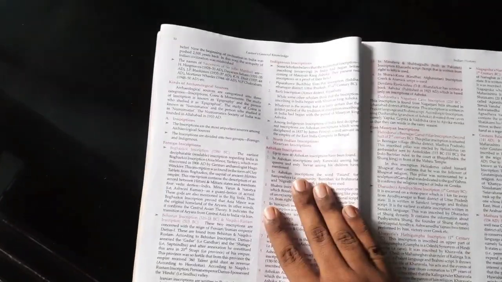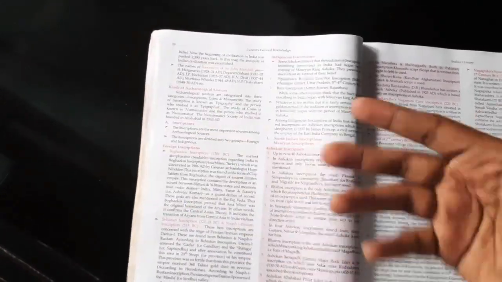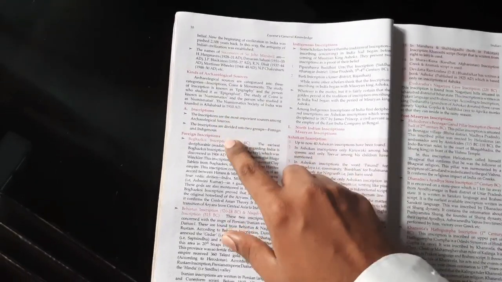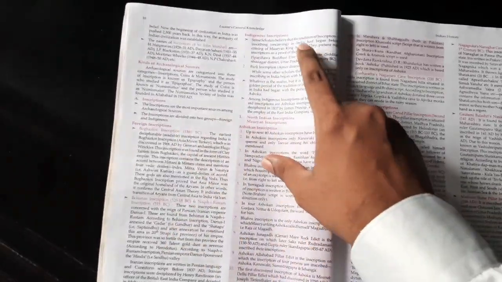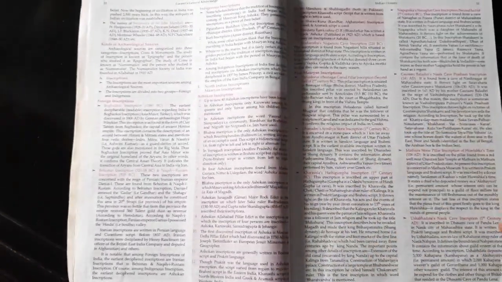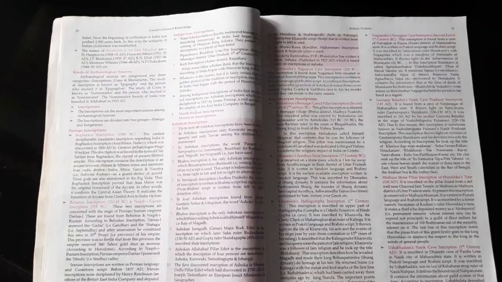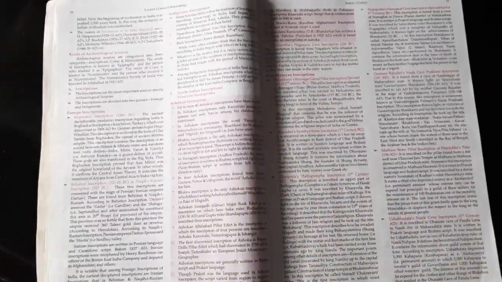Coming to the next important topic, try to understand what they are actually saying. Read what is an inscription, what is a foreign inscription. Then the next important point, what do you mean by indigenous inscription. Read one or two points and move on like that. Then put a limit on what topics you are going to finish on a particular day or time. Then write down the other important points or what you feel to be important.